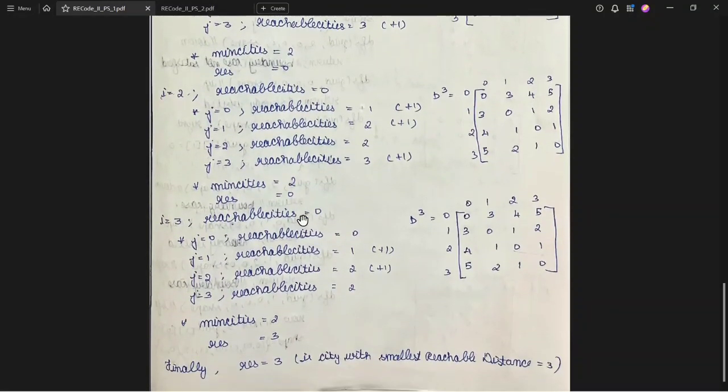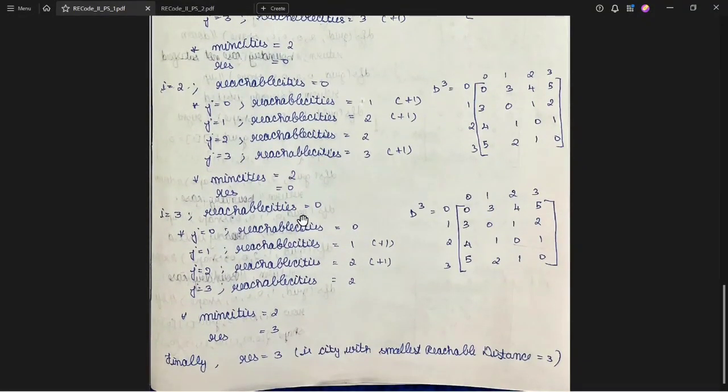Again the reachable cities value is set to 0, so from 0 to 3 the j's loop will be running. Here when j equal to 0, the value is 4, and the reachable cities value is made plus 1 as it is less than or equal to the distance threshold. And when j equal to 1, the value is 1, which is also less than or equal to the distance threshold, so we will be adding plus 1 to the reachable cities.